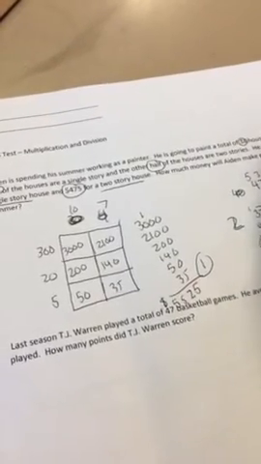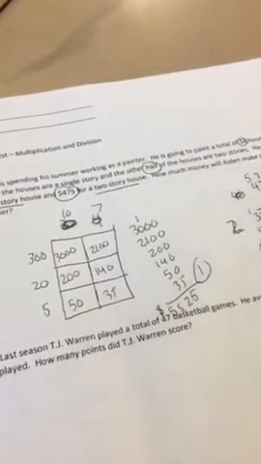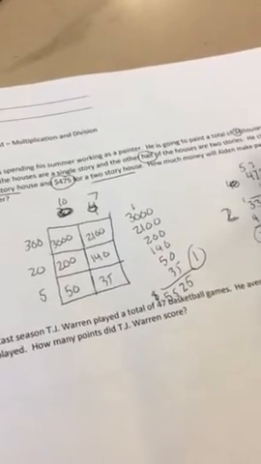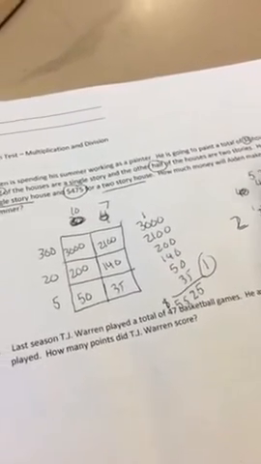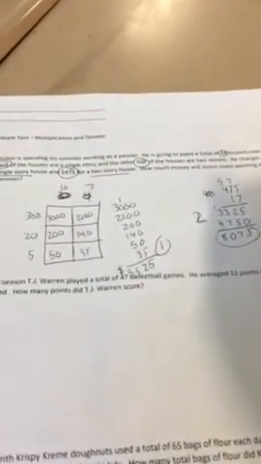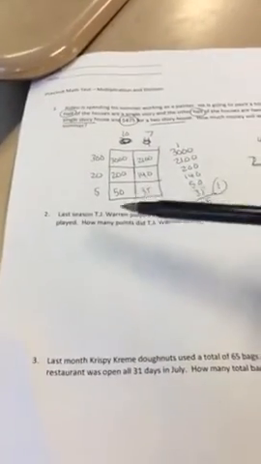So I'm going to take them off to the side. I'm going to add them, and my sum ends up being 13,600. So that should be your answer for the first one. Okay, my second one, the rest will go a little quicker.